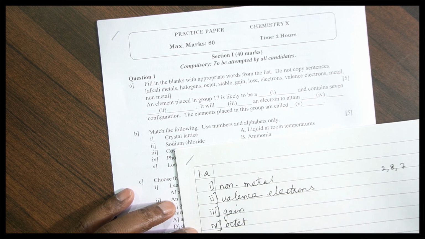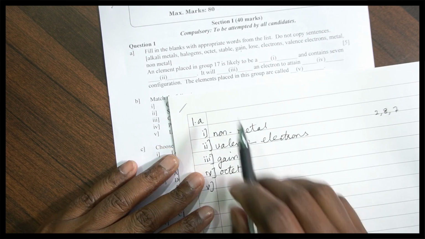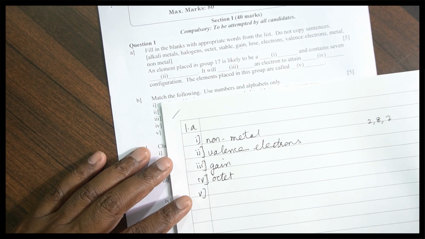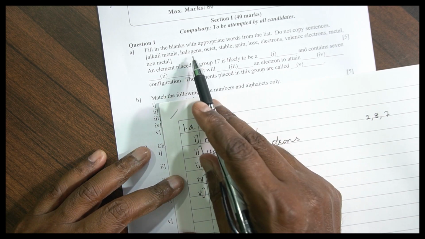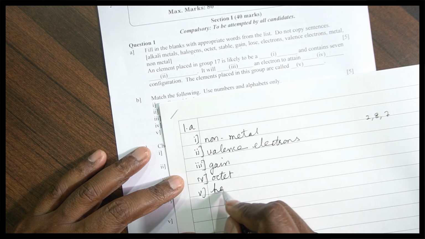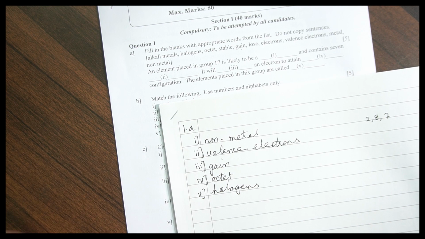And in number 5, what do you have? So number 5 is the elements placed in this group are called, group 17. They are known as halogens. So you have the answer here. Halogens are also in the list. Halogens. Okay, so this first part is done.